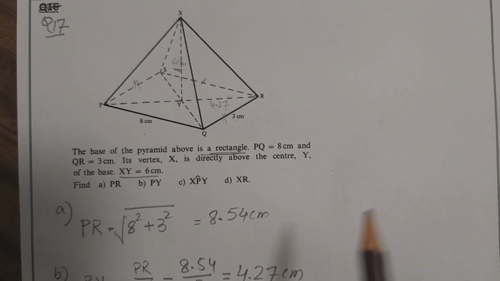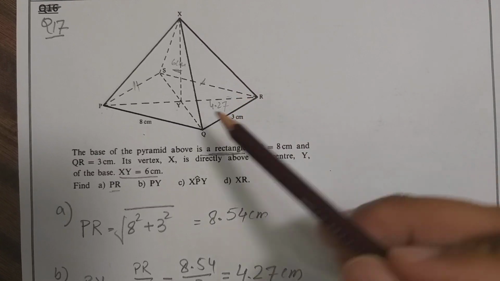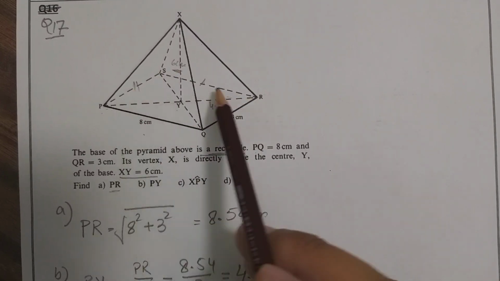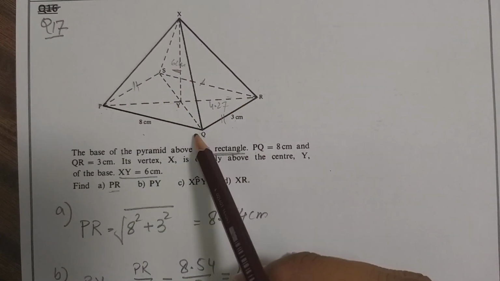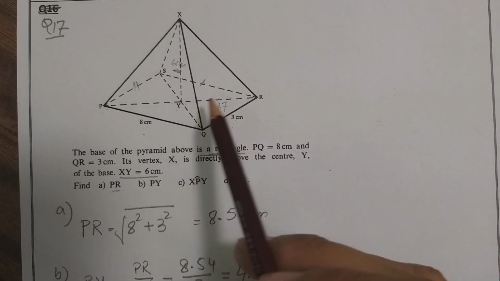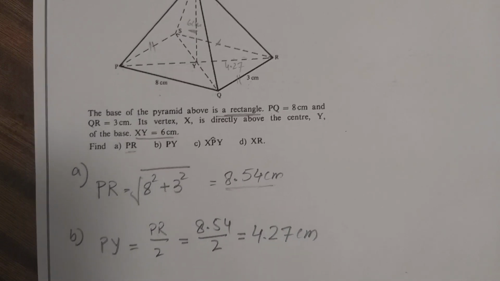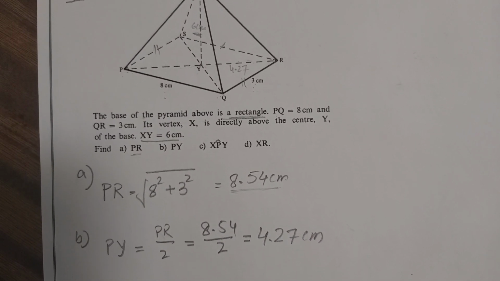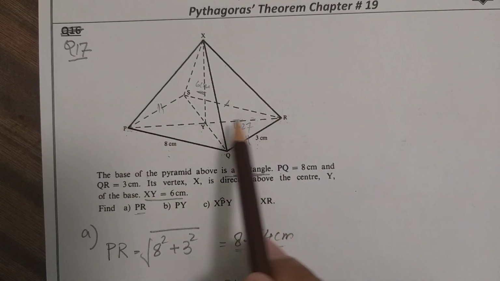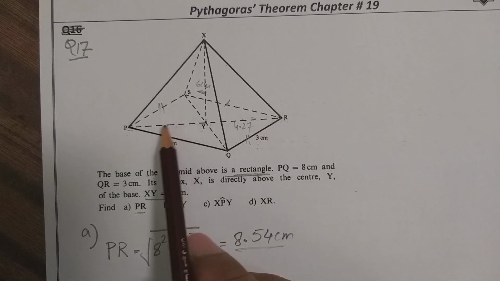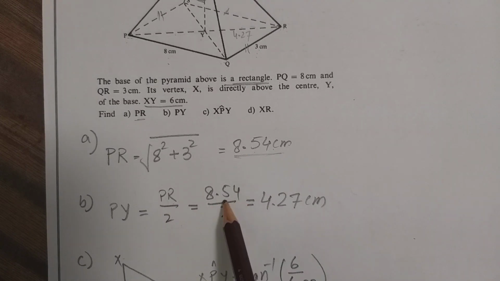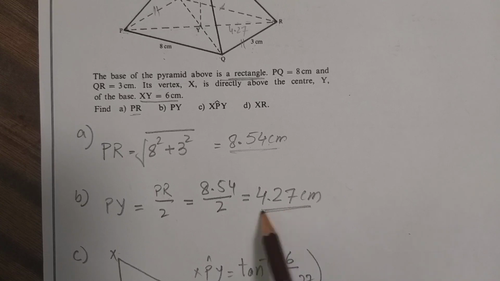Okay, now in the question he said find PR. PR, this is PR, we need to find this. Because all base corners are right angles, this is the diagonal. So this becomes the hypotenuse of the question. So 8 square plus 3 square, take a square root, then find the answer 8.54. Now we need to find PY again. This is the PY, which is half of PR. If you take the half of PR, it becomes PY. So PR divided by 2, 8.54 divided by 2, it becomes 4.27 centimeter.